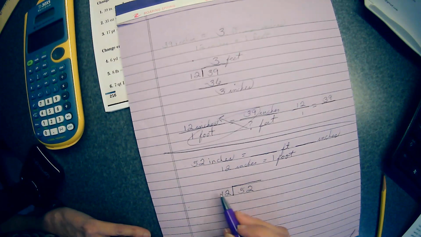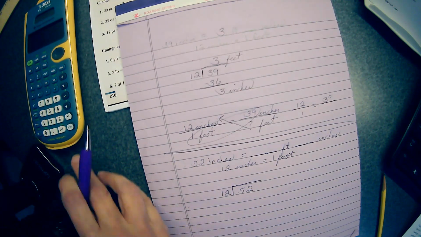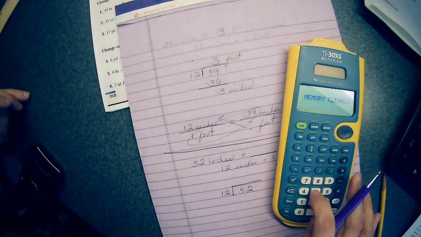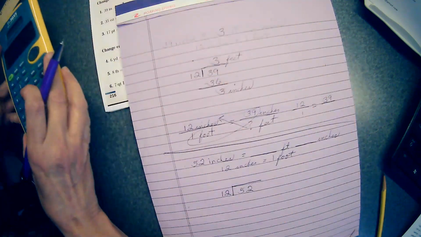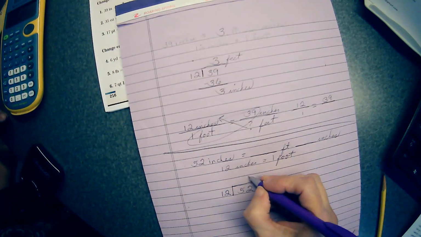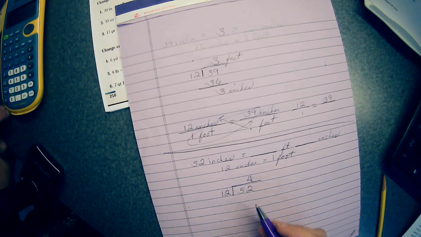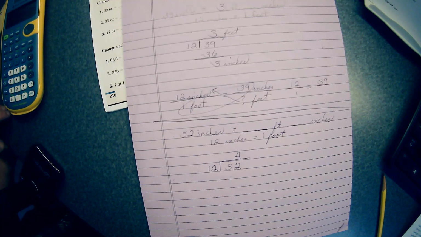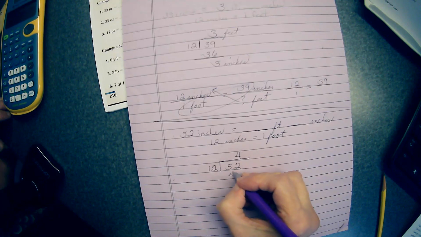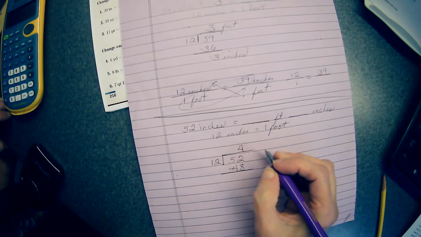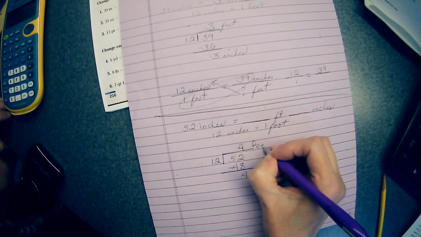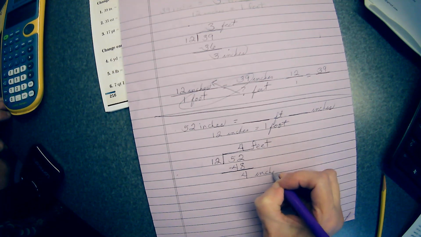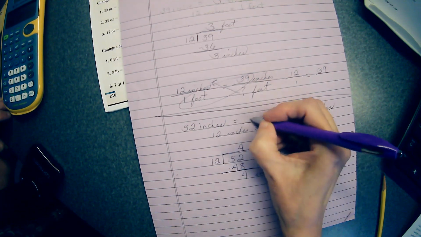If you want to see what whole number you get, you can use your calculator. 52 divided by 12. So we know that 12 will go into 52 4 times. We're just not going to use that decimal there. We're going to finish it out right here. Old school division. 4 times 12 gives us 48, and we subtract. We have a remainder of 4. So we have 4 feet, 4 inches equal 52 inches.